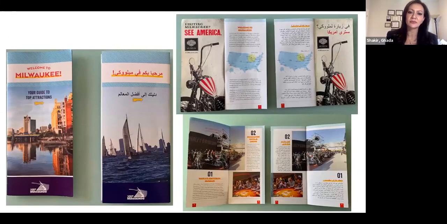So here are some examples of printed media. This is a brochure for the city of Milwaukee that my team worked on. And as you can see, this is a left to right orientation, and this one is the right to left. So it opens up from the other side.